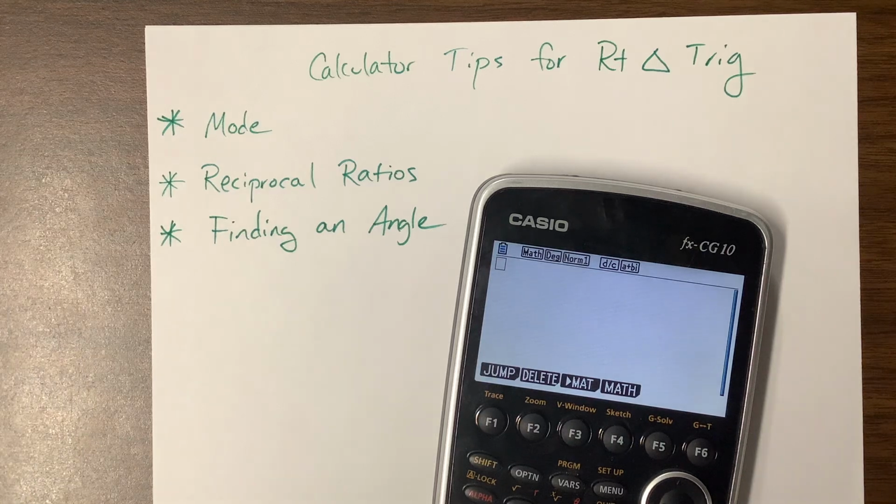Howdy, it's Miss Kosh. I wanted to talk through a few calculator tips as we're working through this right triangle unit in both IB and in PreCal.